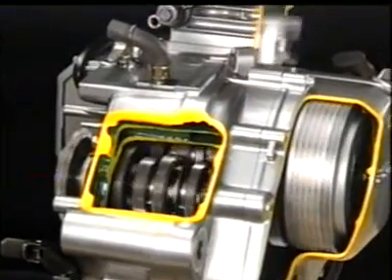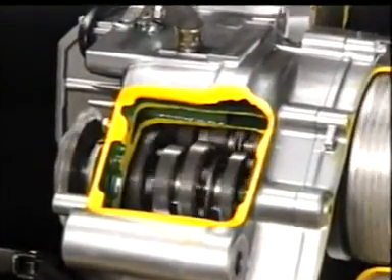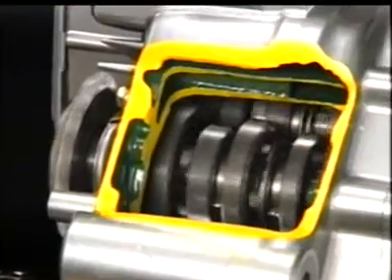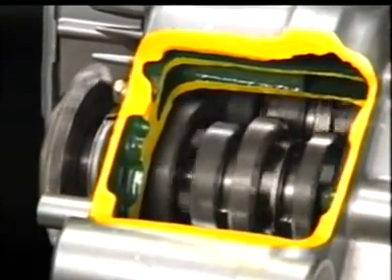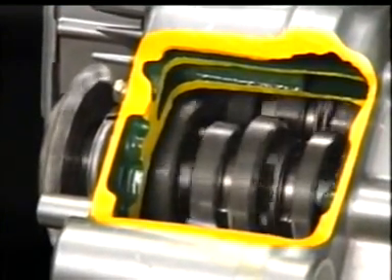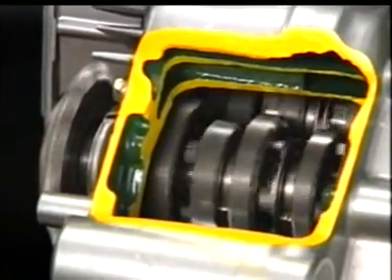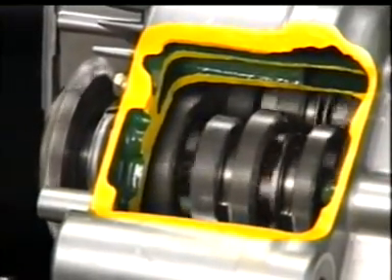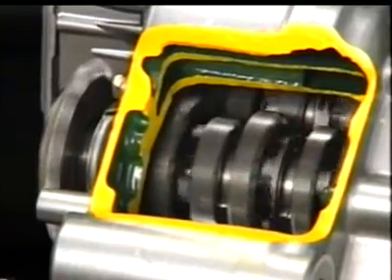The transmission is what changes the torque and speed of the engine so that the motive power, which has undergone primary speed reduction, is appropriate to the current driving conditions. Let's look at how the transmission works using computer graphics to simulate the operation.